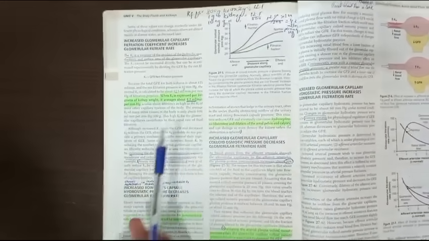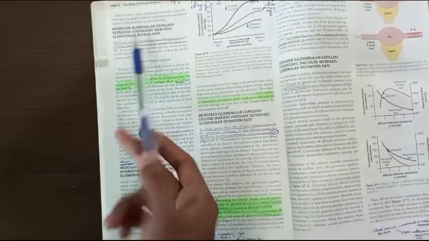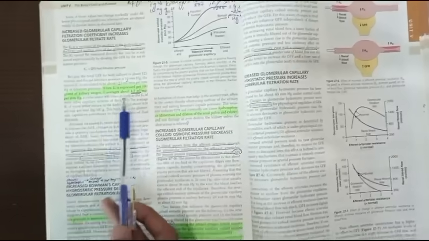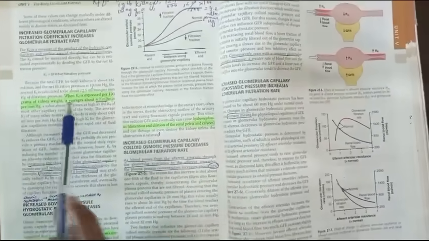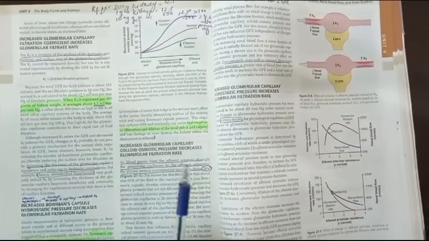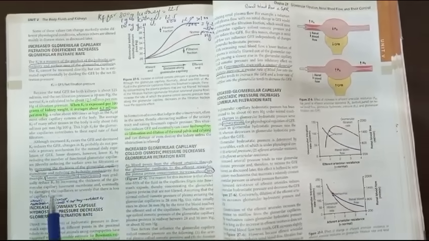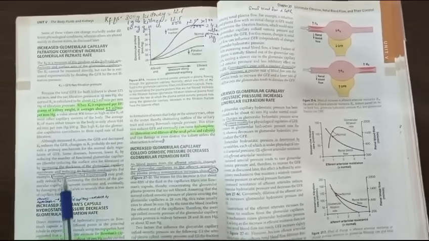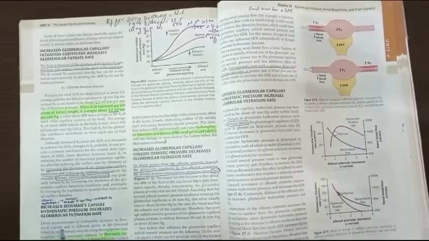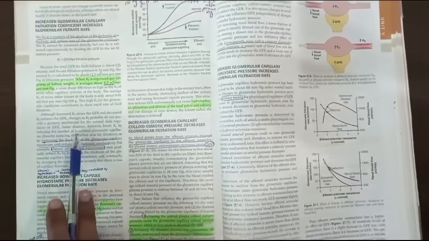Here are the determinants. As we have discussed earlier, increased glomerular capillary filtration coefficient increases the GFR. If we increase the Kf, the value of GFR will also increase. Normally Kf is expressed per 100 grams of kidney weight. It averages about 4.2 milliliter per minute. In chronic hypertension, there is an increase in the thickness of the capillary, which causes a reduction in hydraulic conductivity, which in turn causes reduced Kf. As the Kf reduces, the GFR also reduces. So this is the first determinant.